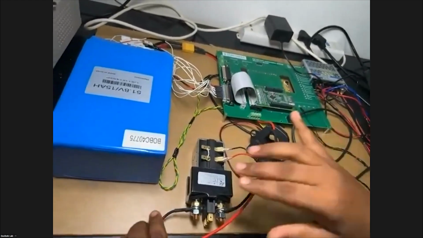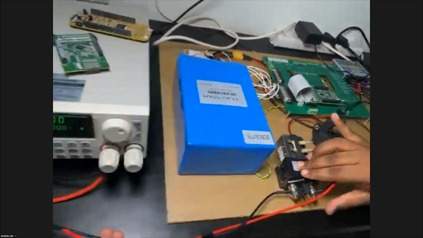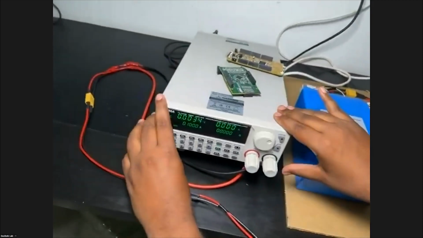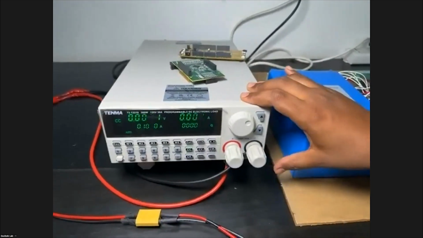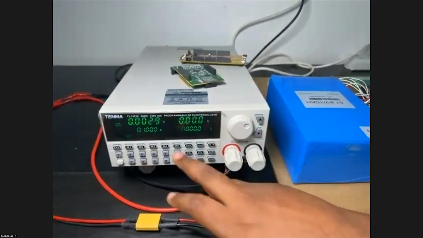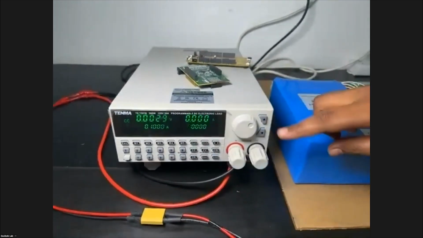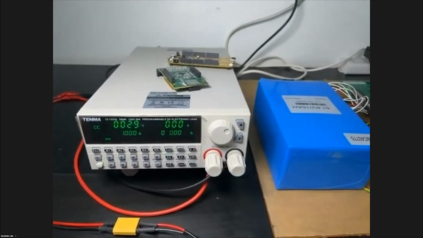And then we are connected to the load. This is a programmable load, so that we can set up the whole thing and then discharge it.